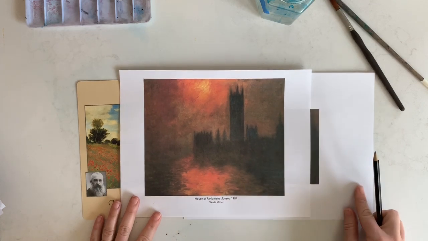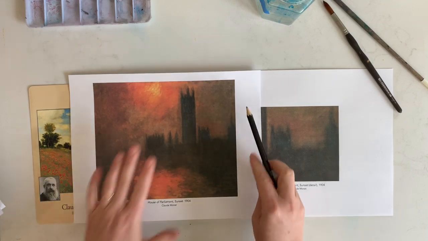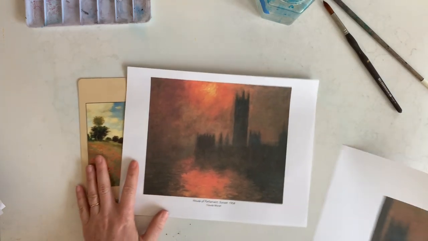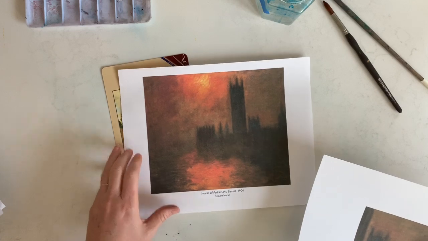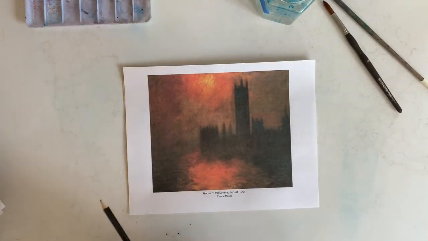The House of Parliament at sunset. And this is the section right here that I kind of zoomed in on. Completely different feeling and light when we step back and look at it as a whole.